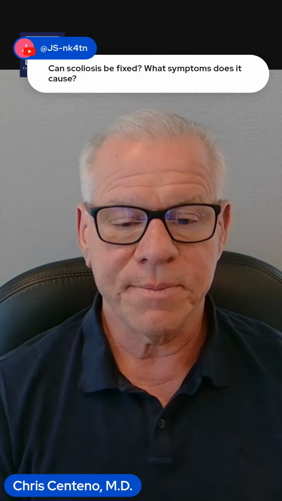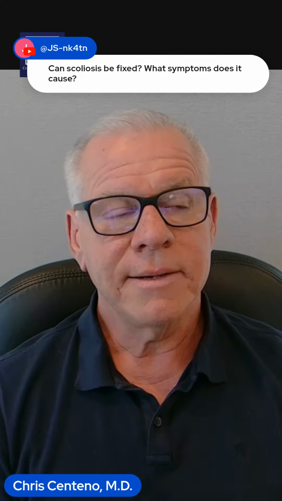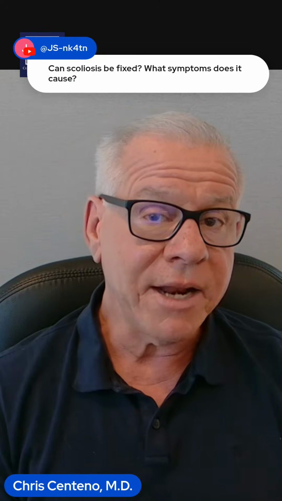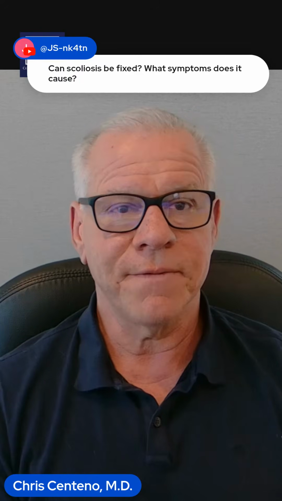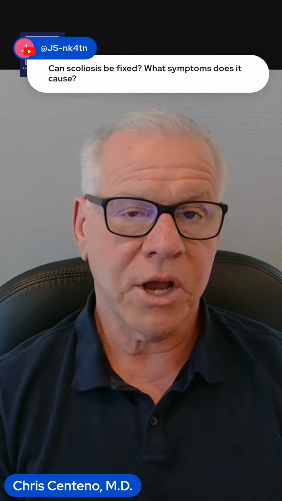JS, can scoliosis be fixed? What symptoms does it cause? Scoliosis can certainly be managed with regenerative medicine. I've done that for years. What symptoms does it cause?